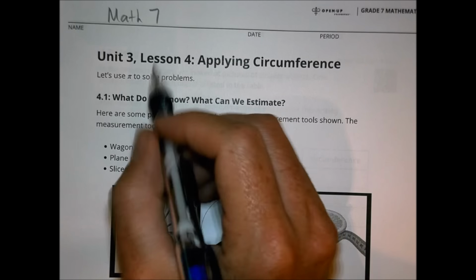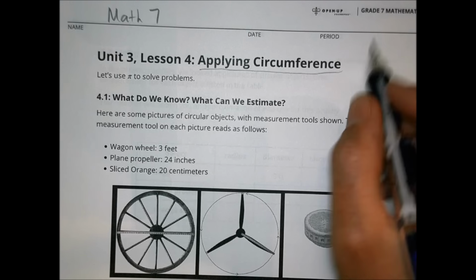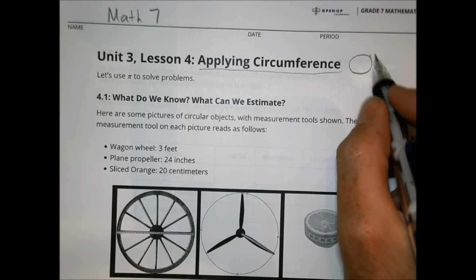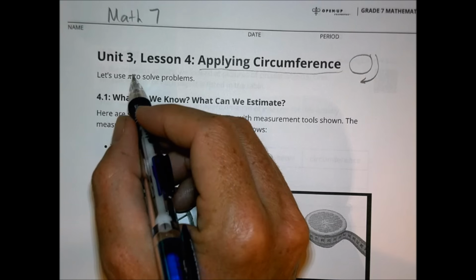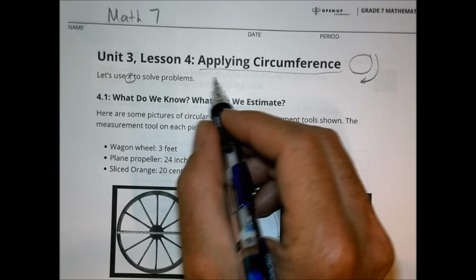Hey, this is Math 7, Unit 3, Lesson 4, Applying Circumference. We've been talking about circumference the last couple times, and circumference is the distance around a circular object. And so we're going to be using pi today to help us solve problems to figure out what circumference is.